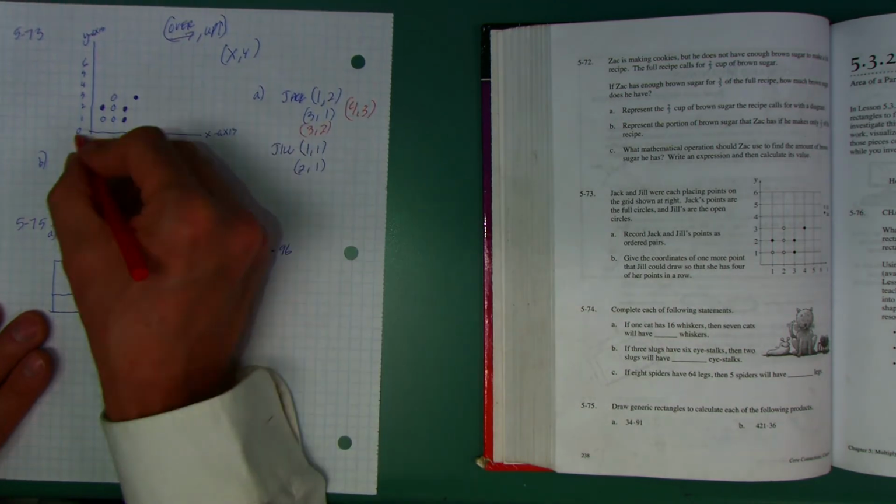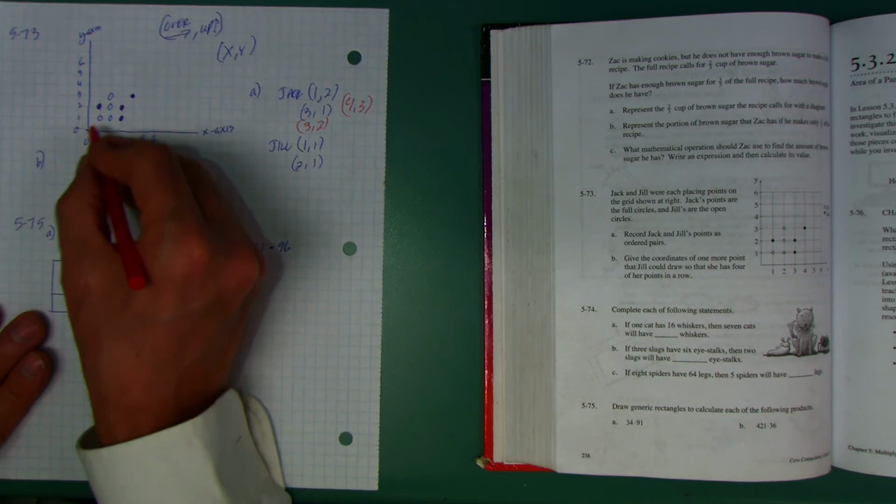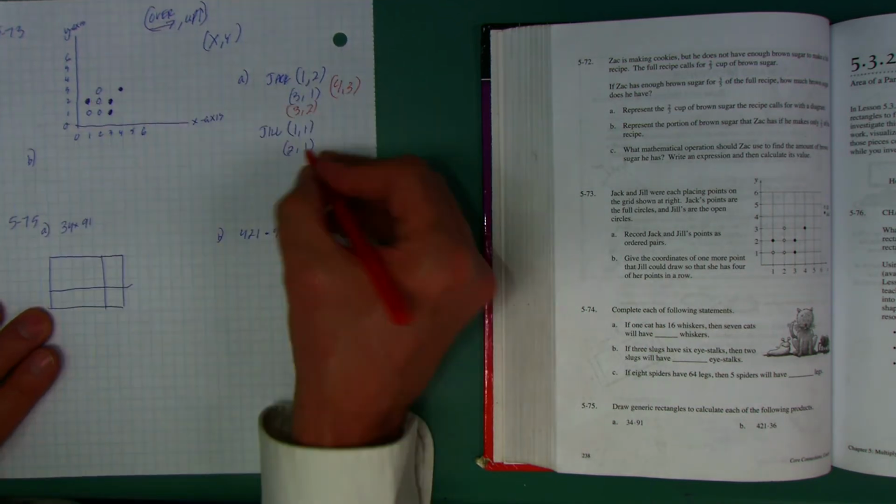So we have the 1, 2, and 1, 1, 1, and 1, 2. Sorry, 1, 1, and 2, 1. Now I need 2, 2, and 2, 3.